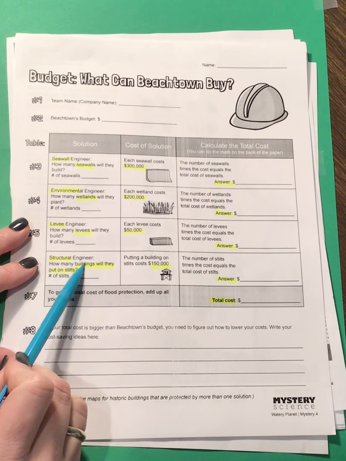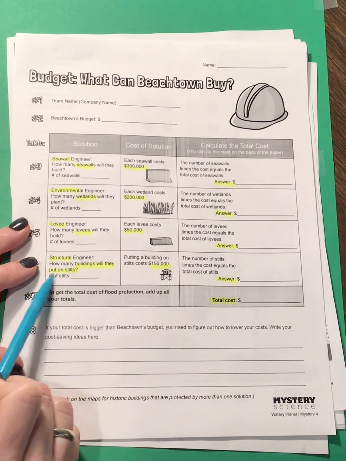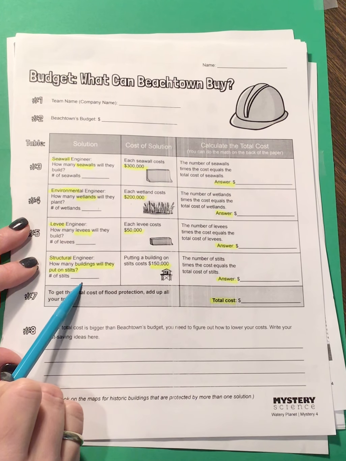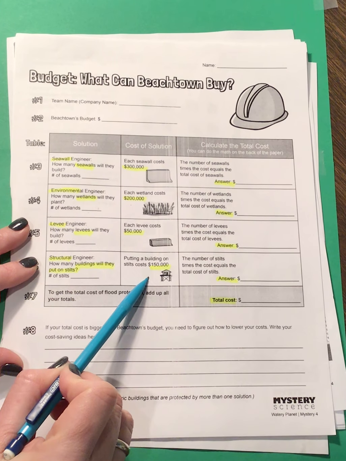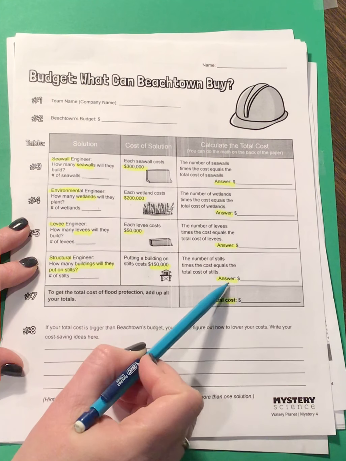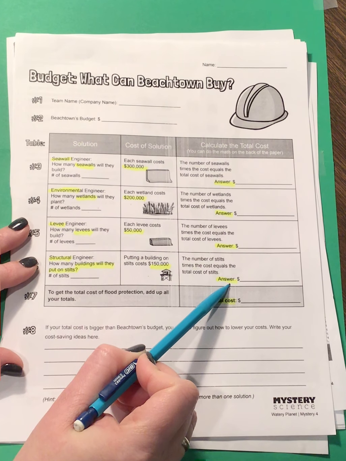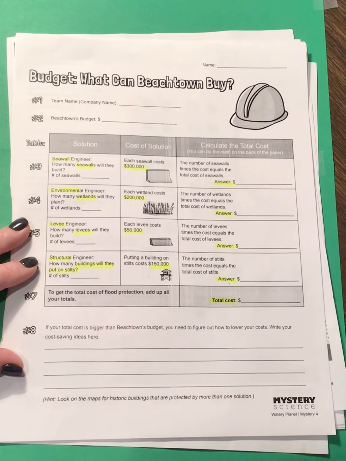Finally, the structural engineer, how many buildings will they put on stilts? You'll write that down, how many of them you decided to put on stilts, understanding that each of them costs $150,000, and then you'll get a final answer or budget value for this line item for the structural engineer, and you'll write that dollar amount here.